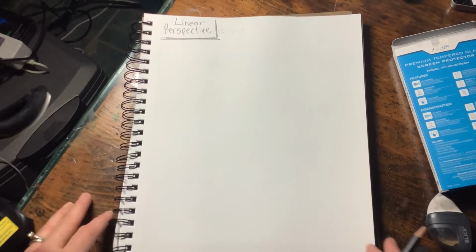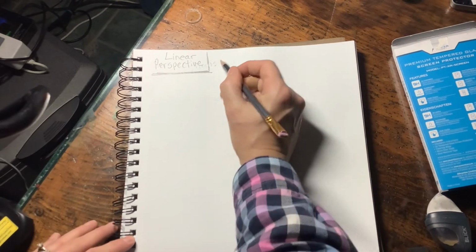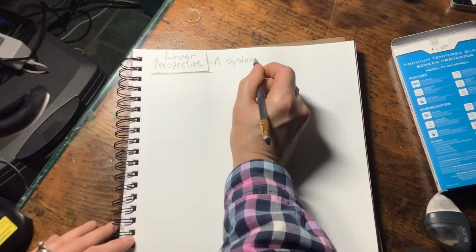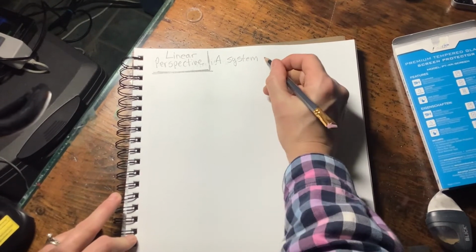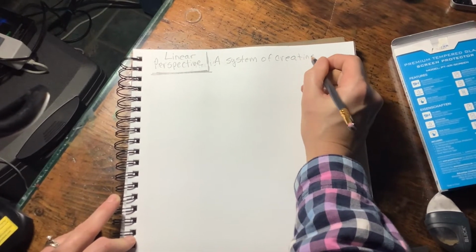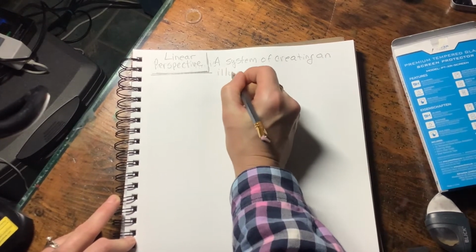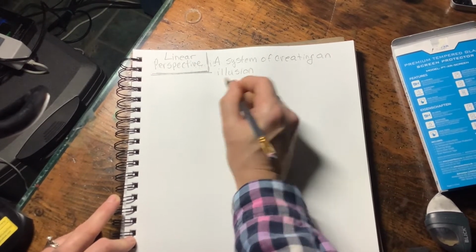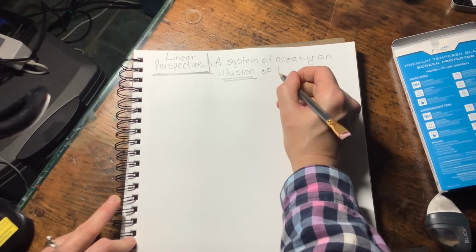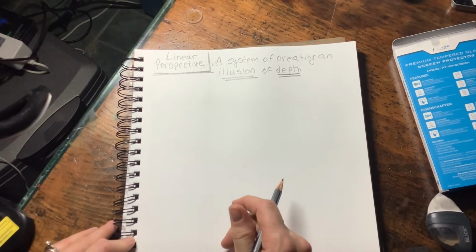So first of all, let's write down the definition of linear perspective. It is a system of creating an illusion of depth on a flat surface.